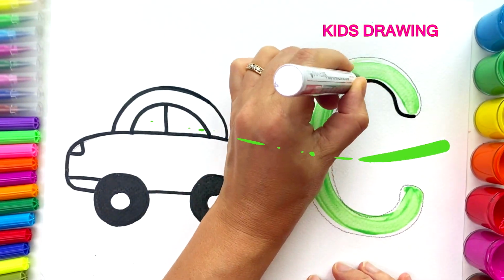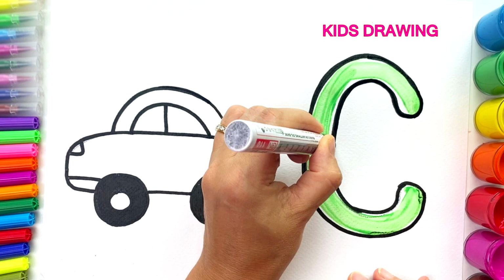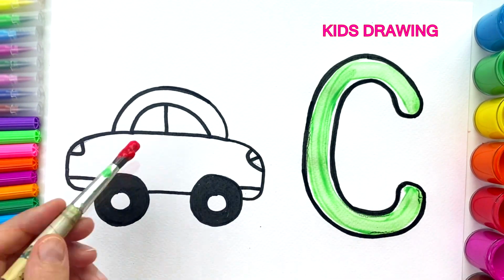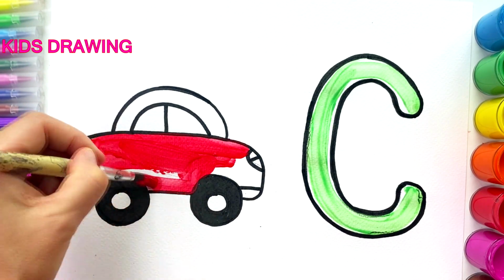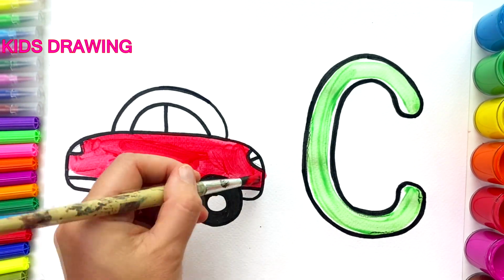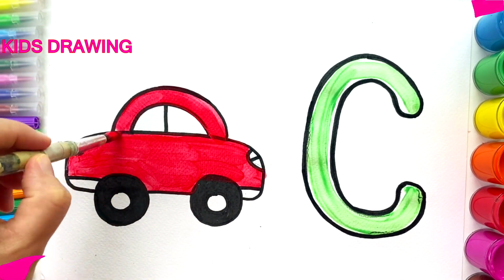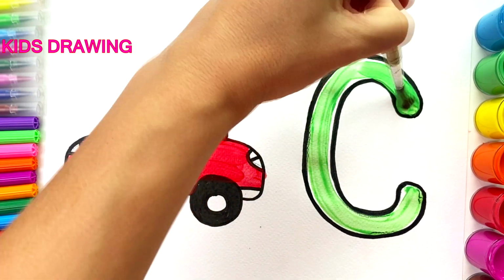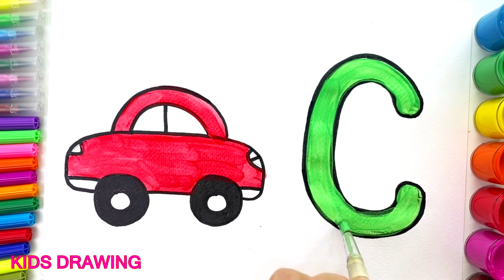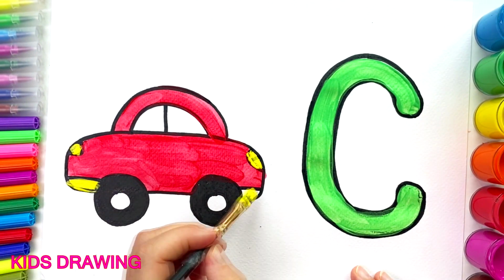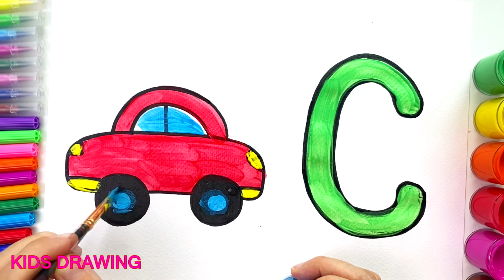This color is green. This color is red. This color is yellow. And this color is blue. C for car.